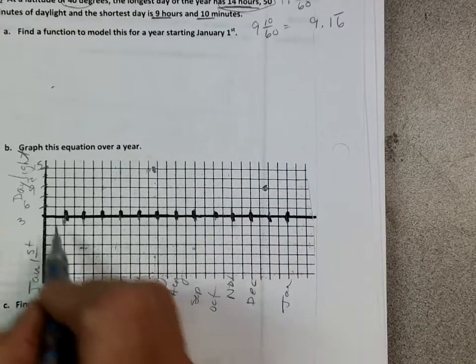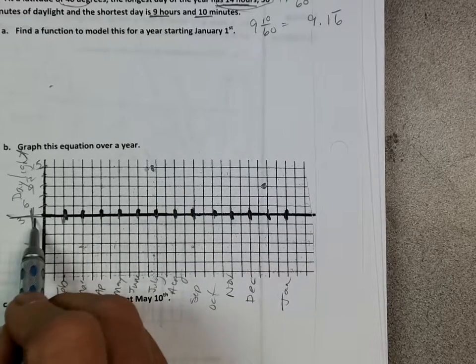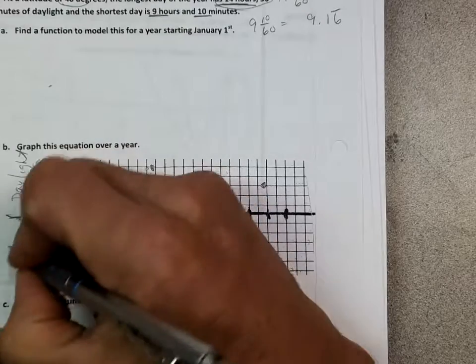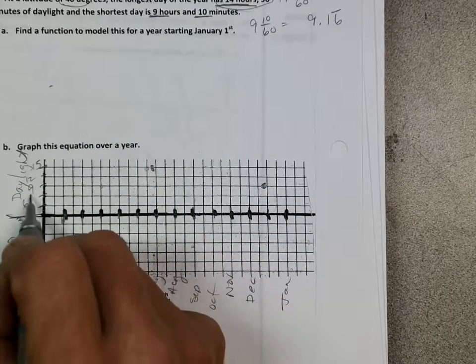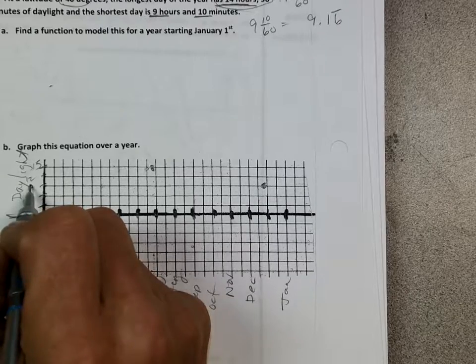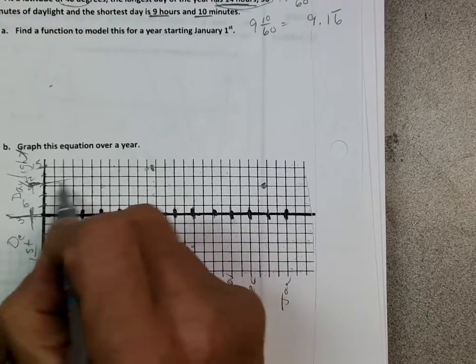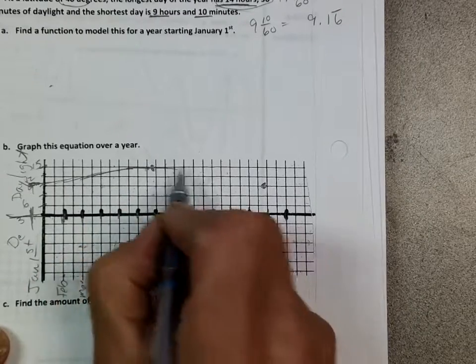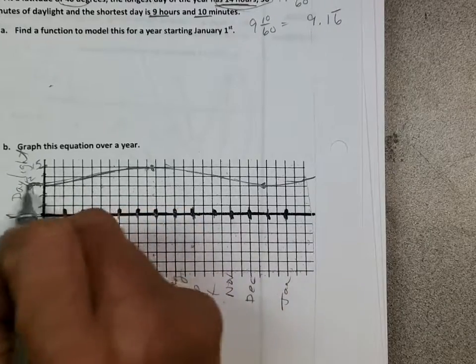Now if I go back, then there's a December 21st here. You guys agree with that one? There's my December. So December 21st is maybe right about there, okay? It doesn't have to be perfect, but I can get a general idea of what the curve is going to look like, okay? How's that?